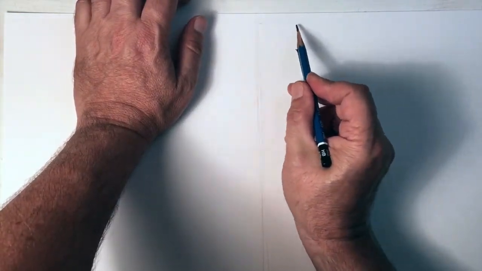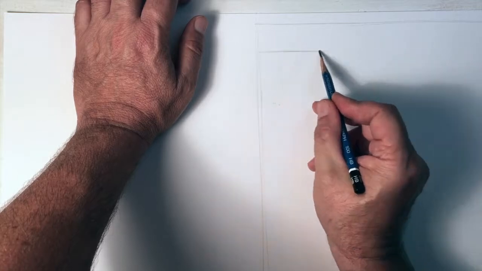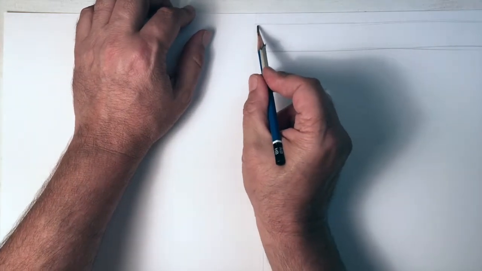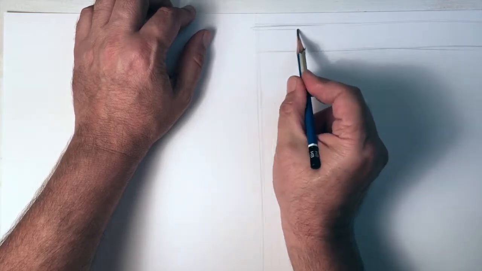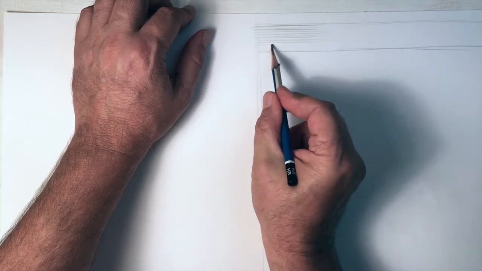Then starting at the top of the page or close to it, I can make a box that's maybe like 1 inch. Okay, and then you're just going to fill in that whole space with lines like this, just like in the other video.